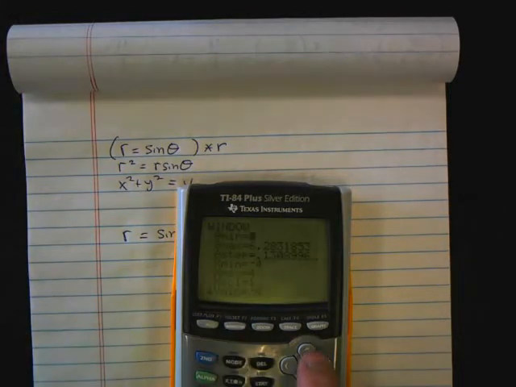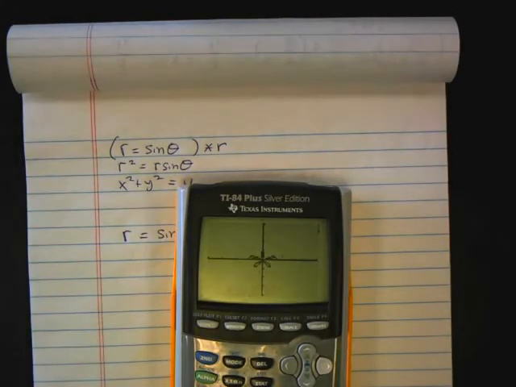When that angle is even, the number of petals double. But when that angle is odd, it's the same. So sine 5 theta has 5 petals, where sine 4 theta has 8 petals.